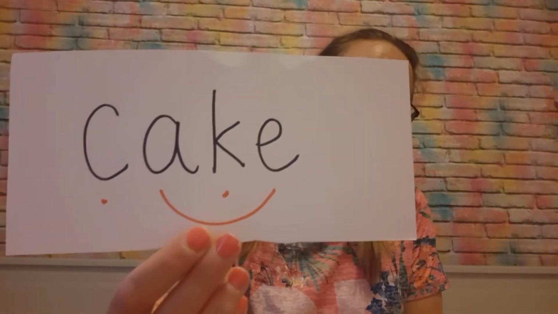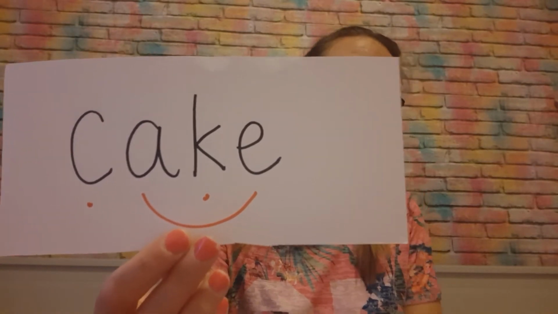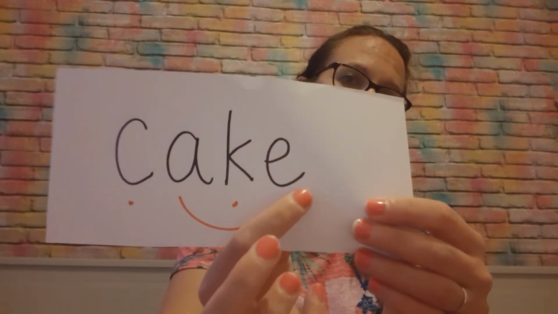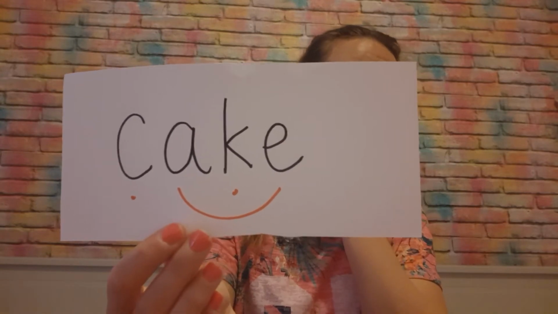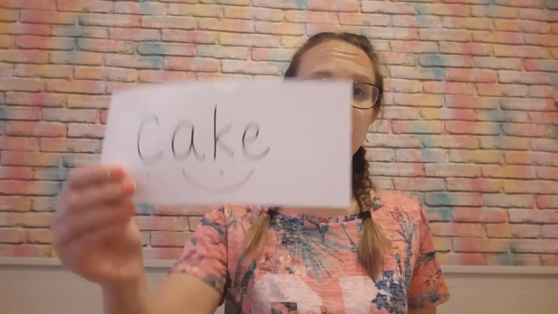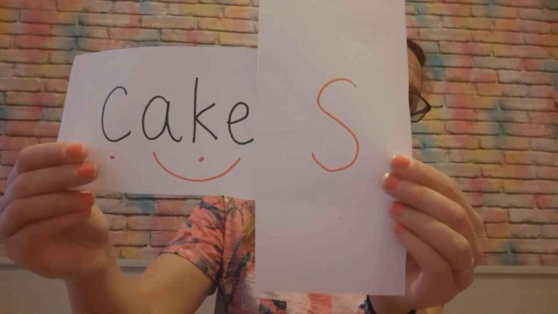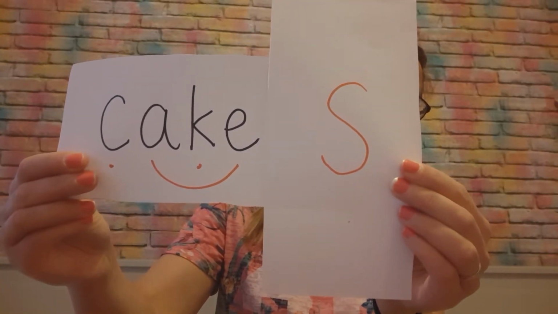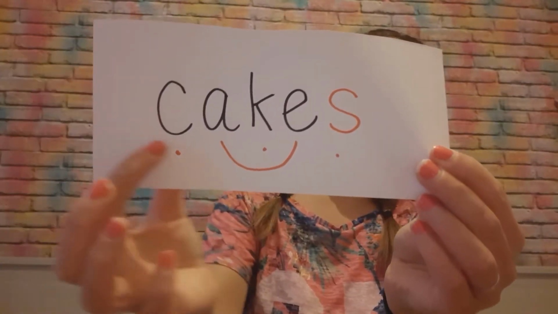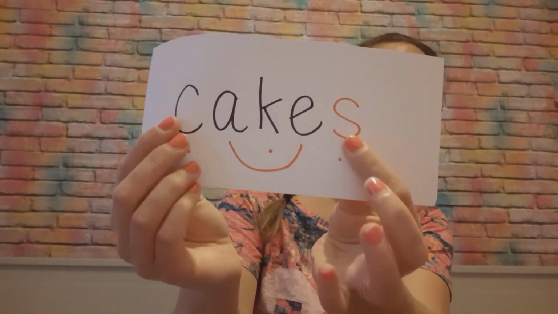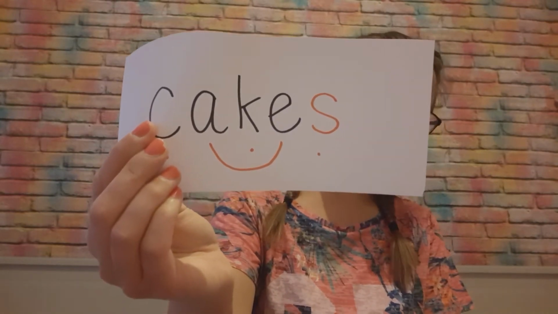See if you can read this word at home. So we have cake with the split digraph there, we have cake. So if I had one cake, or if I had 3 or 2 or 7 or 100, I would have cakes, and I just put the S on the end and it makes cakes. Okay, so you can see there I've done it as a whole word, cake. So it's like cake, add the S, makes cakes.